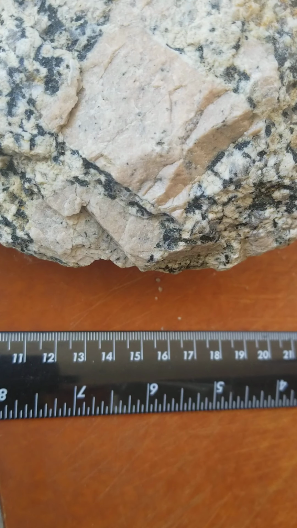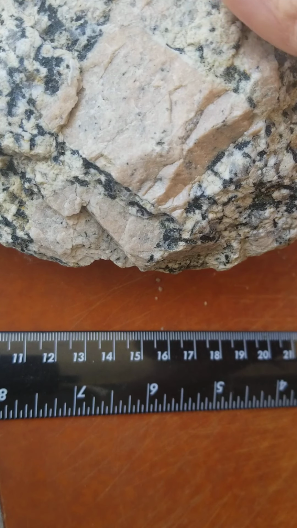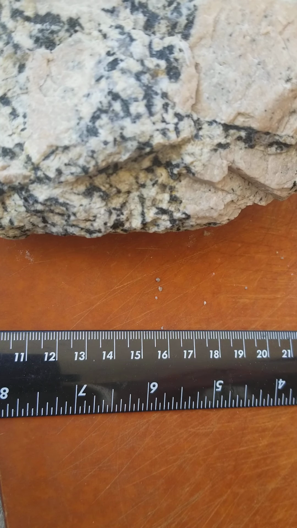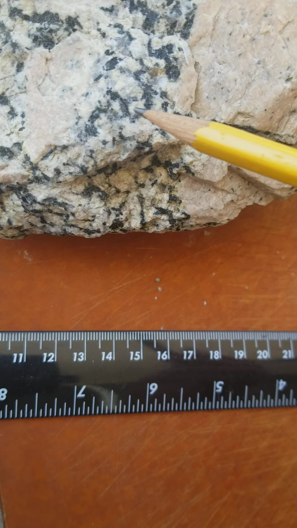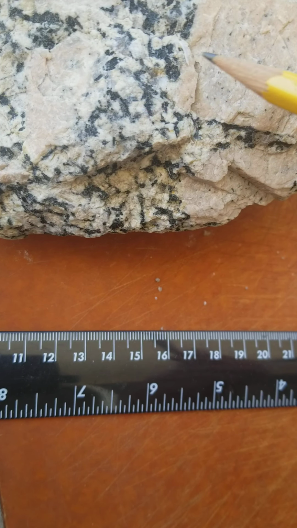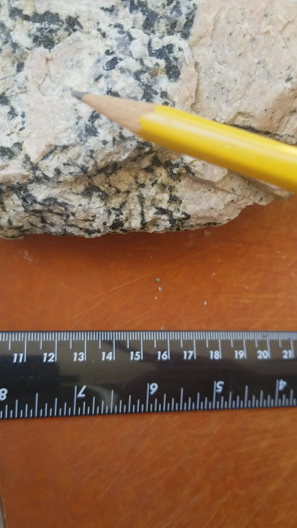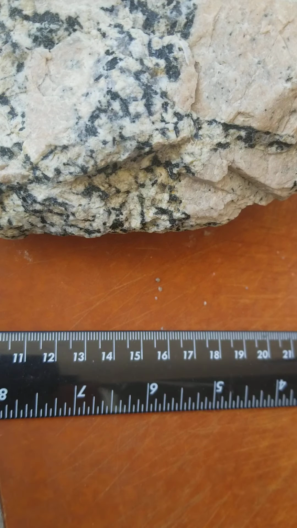So what texture would this rock have? Well, the incredibly large K-spar crystals embedded in the rock give this rock a porphyritic, phaneritic texture. So this part of the rock has a phaneritic texture, and then these much larger crystals here and here, these K-spar crystals, give the rock a porphyritic texture. So this intrusive igneous rock has both a porphyritic and a phaneritic texture.